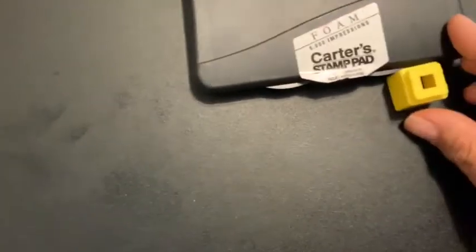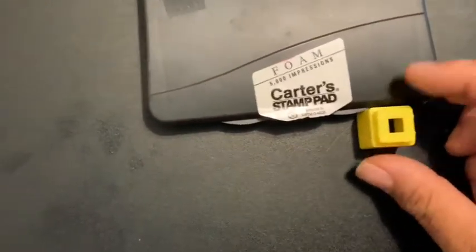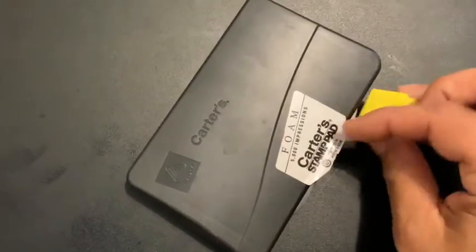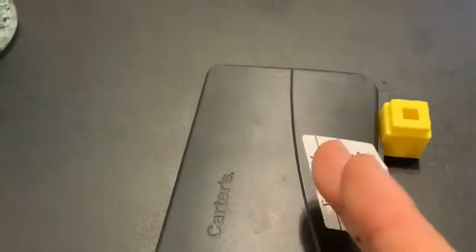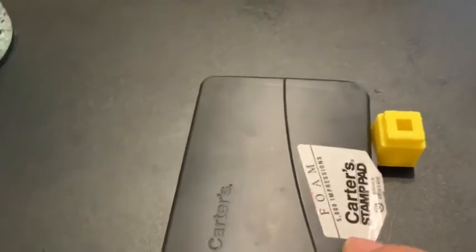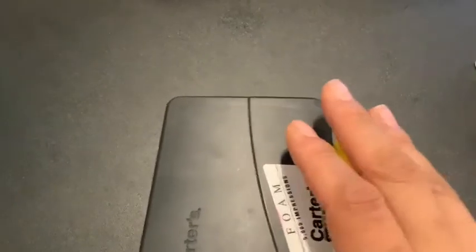And if I put it right next to it, I'll try to tip it to the side. It's actually less than 1 Unifix cube. That's how tall or how short. So this is not very tall. Alone, it's less than 1 Unifix cube. Even the Unifix cube is slightly taller. So that's the stamp pad.